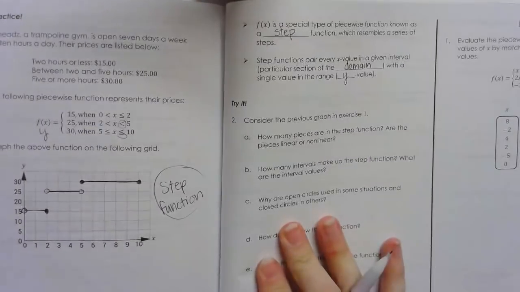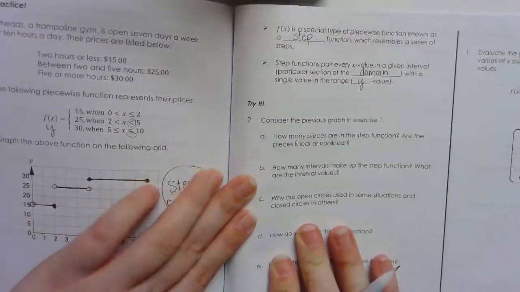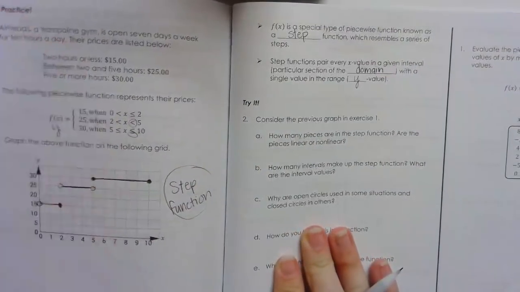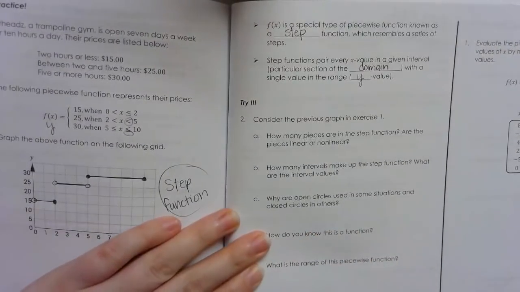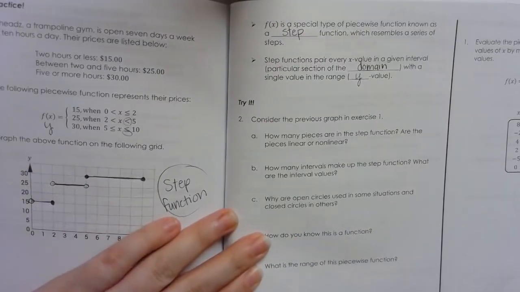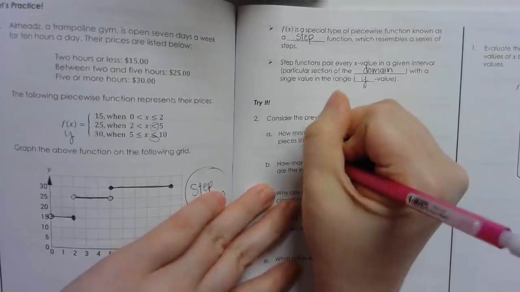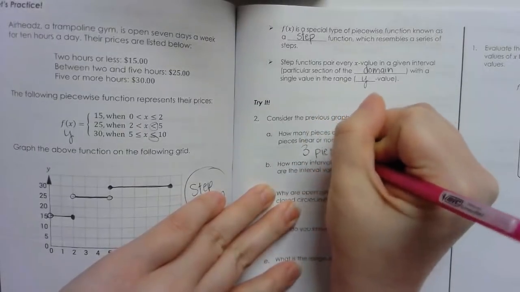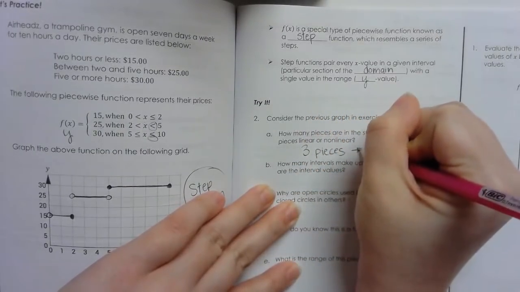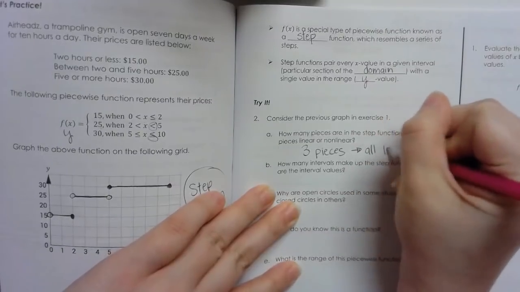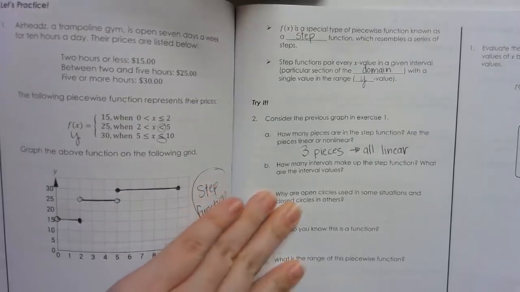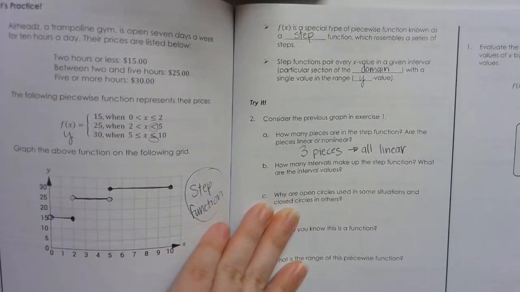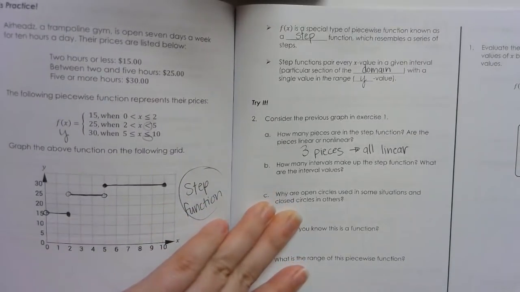So, try it. Consider the previous graph in exercise 1. So we're still looking at this graph. How many pieces are in the step function, and are the pieces linear or nonlinear? So there are 3 pieces, and they are all linear. How many intervals make up the step function, and what are the interval values? So there are 3 intervals.